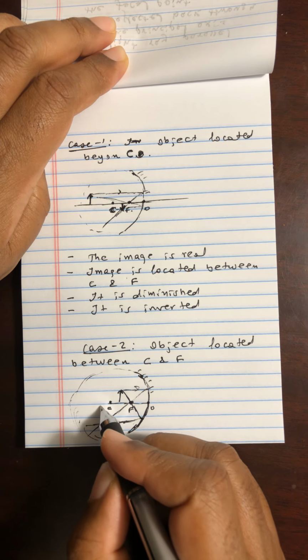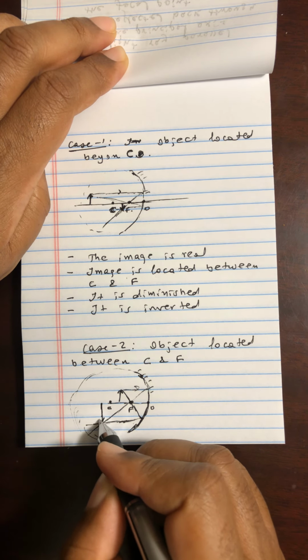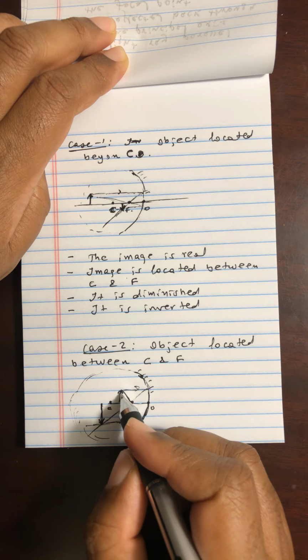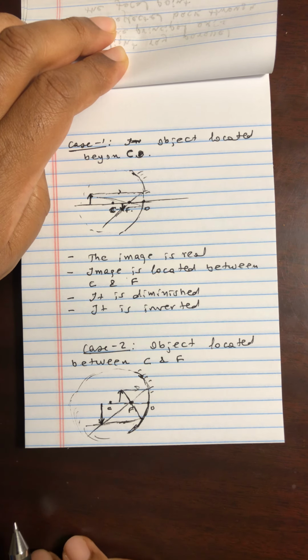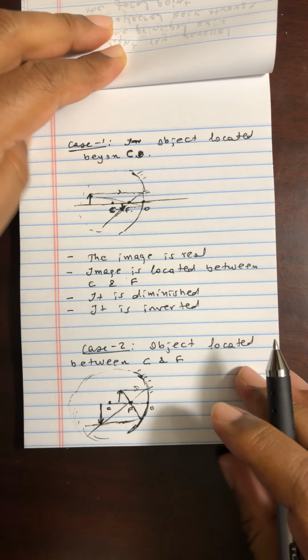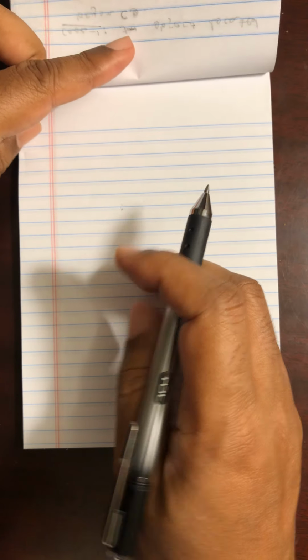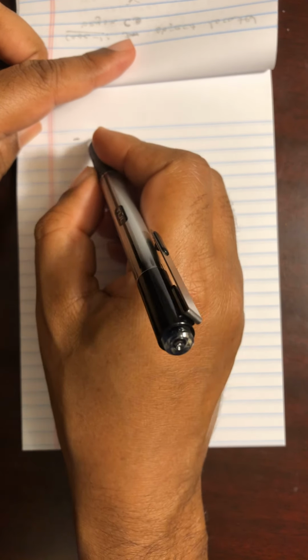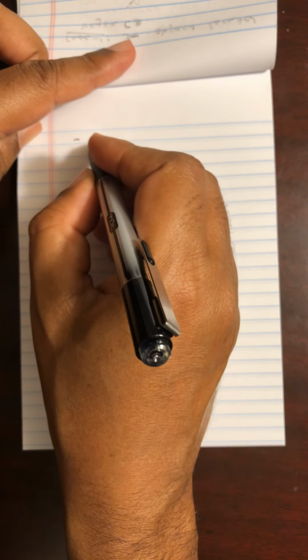Okay, so we see that the image is located somewhere over here. So this is the object, this would be the image. So in this case also we have actual light rays meeting at this point, so the image is real.